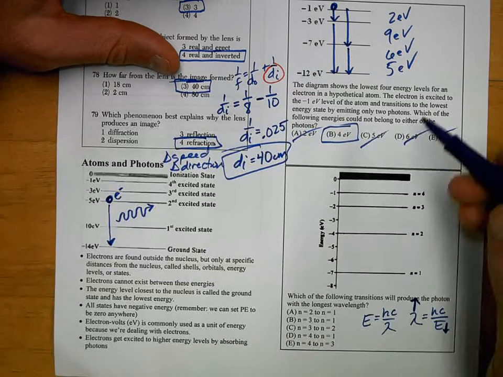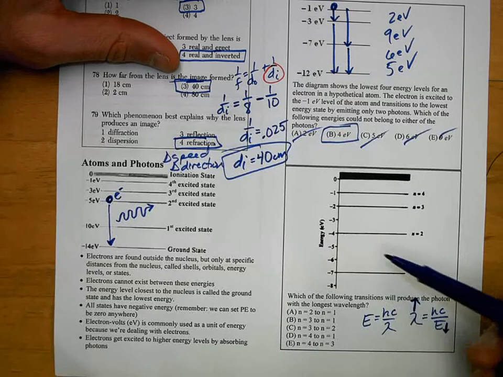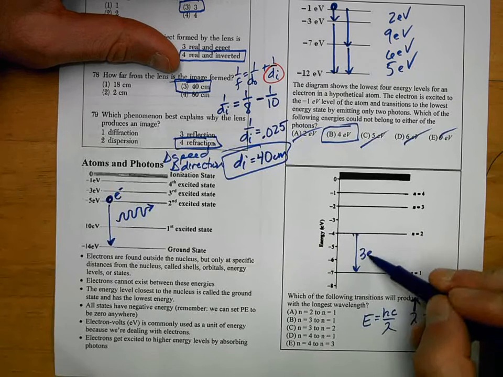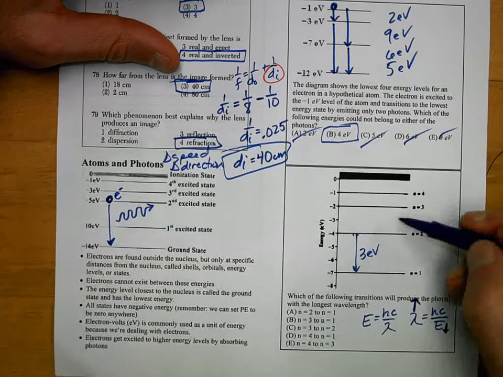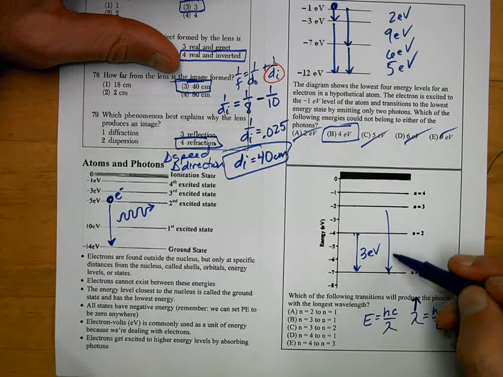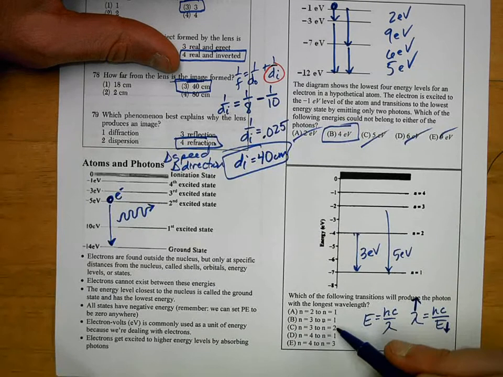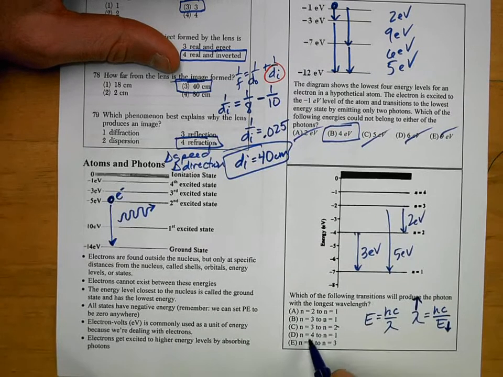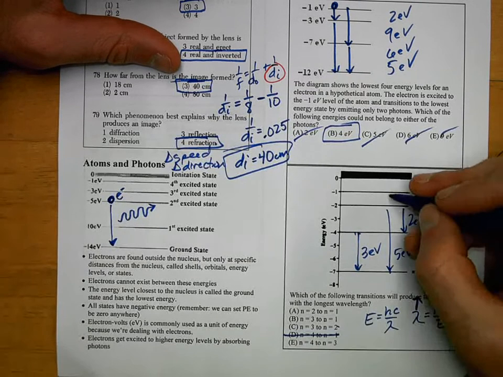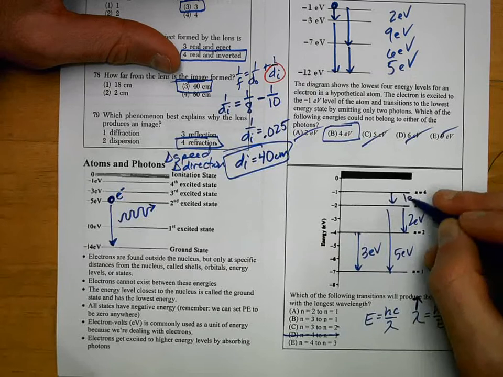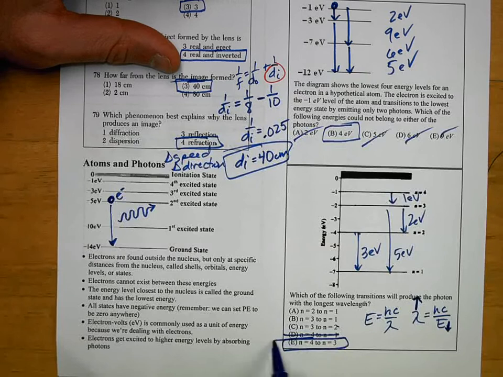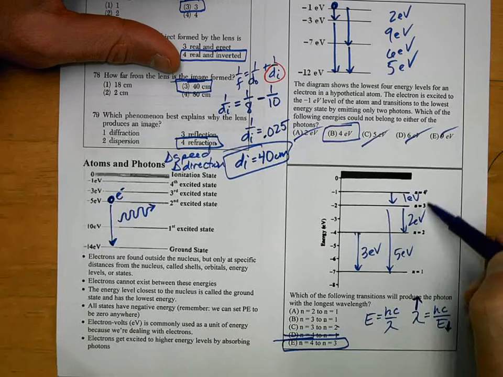Which of these has the smallest energy? 2 to 1, that's an energy of 3 eV. 3 to 1, that's an energy of 5 eV. 3 to 2, that's an energy of 2 eV. 4 to 1, I'm going to ignore that, that's the biggest one here. Or 4 to 3, that's an energy of 1 eV. Okay, the smallest energy possible is going from 4 to 3. That's only 1 electron volt. So that would give us a photon of 1 eV.